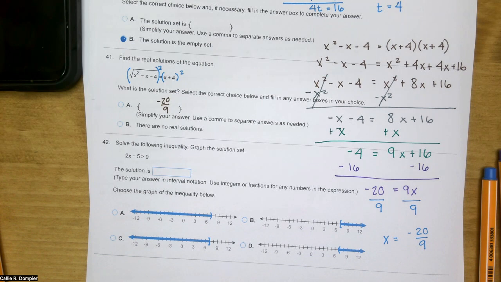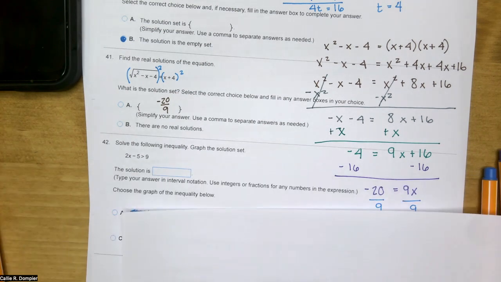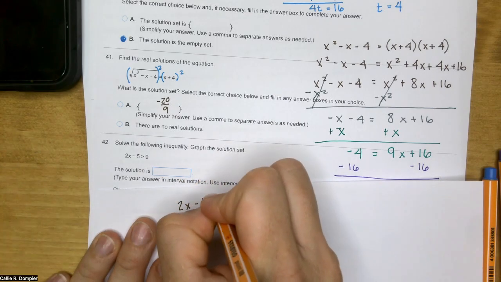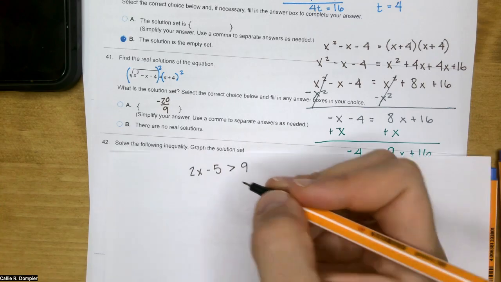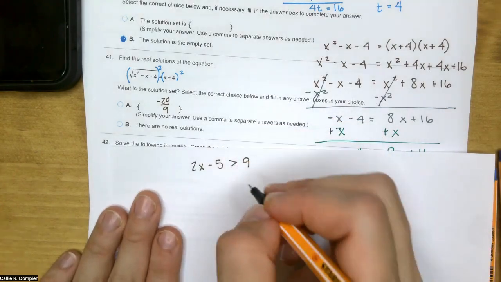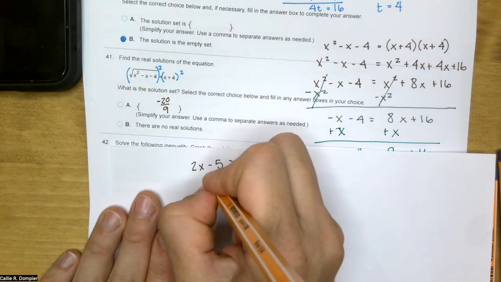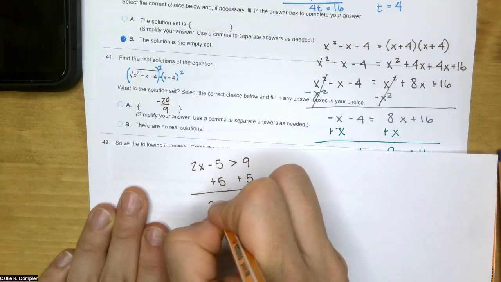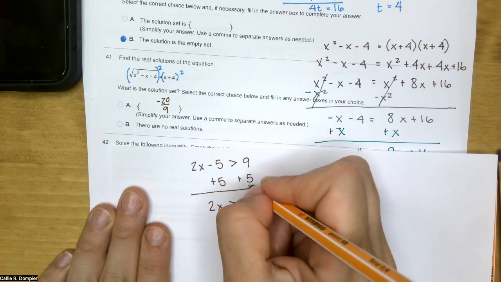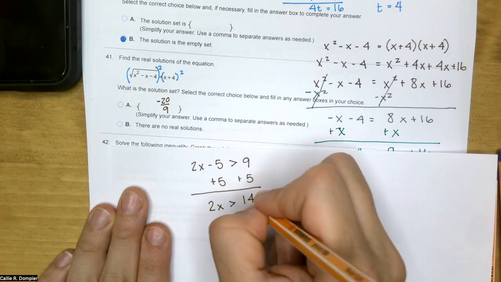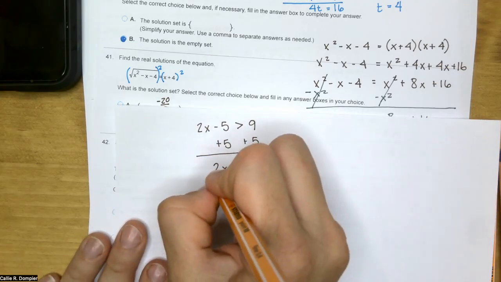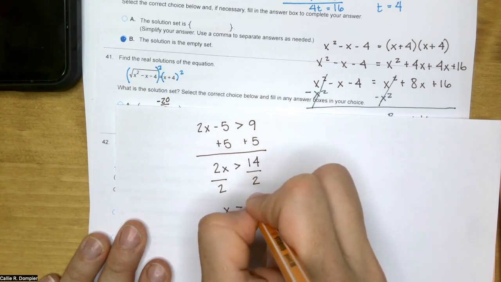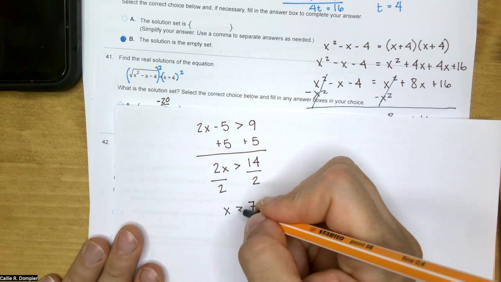One more piece of paper. We have 2x minus 5 is greater than 9. We just want that x alone, preferably on that side, just because it makes it less confusing. So I'm going to add 5 to both sides. And what I get is 2x is greater than 9 and 5, which is 14. X is being multiplied by 2, so I'm going to divide it by 2. And I get x is greater than 7. Not greater than or equal to, just greater than.